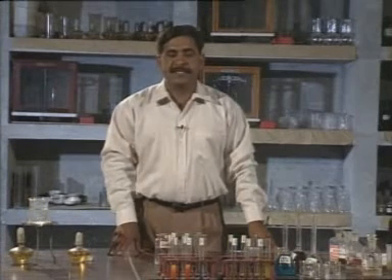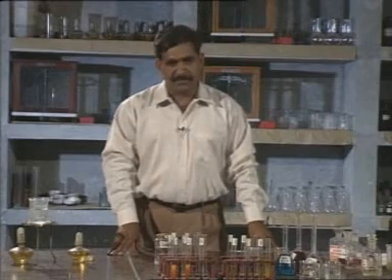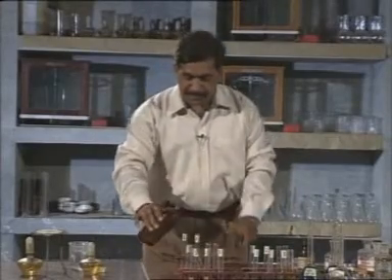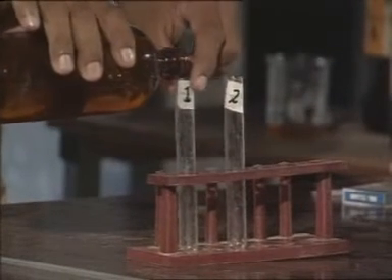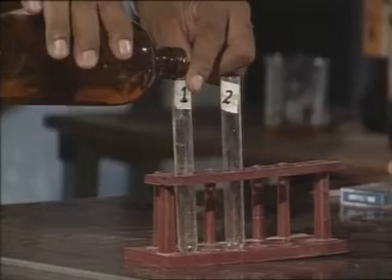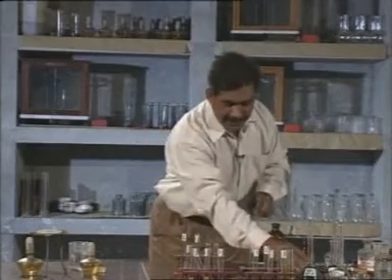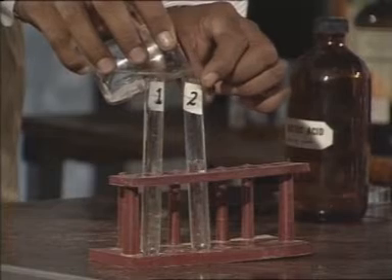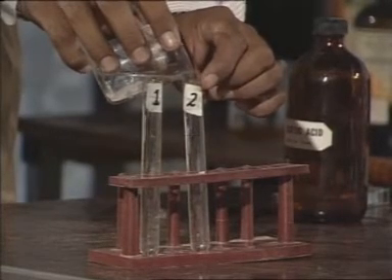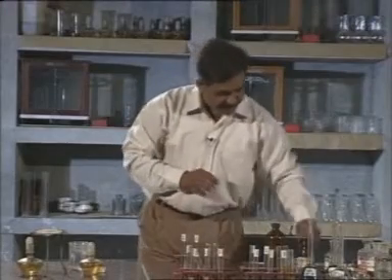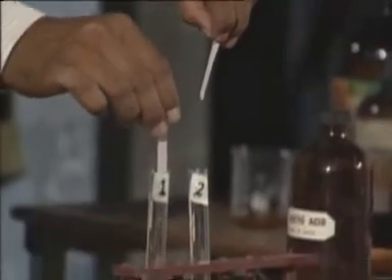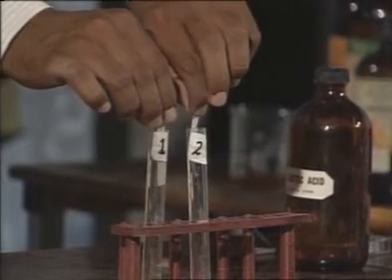Now let us perform some other experiments to know about some other organic compounds. Take 2 test tubes. In test tube number 1, you take one organic compound. In the second test tube, you take the other organic compound. Now we want to know whether these compounds are acidic or neutral. Dip a blue litmus paper in both the compounds. This litmus paper is blue. Now dip this litmus paper in test tube number 1 and in test tube number 2. Now you see the change.